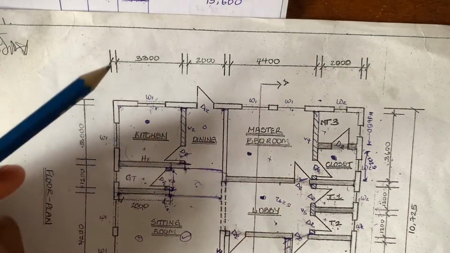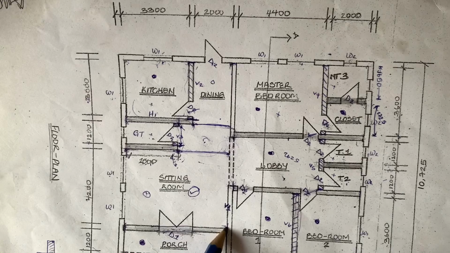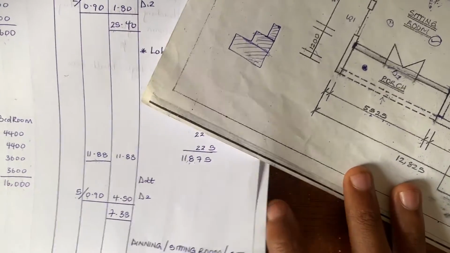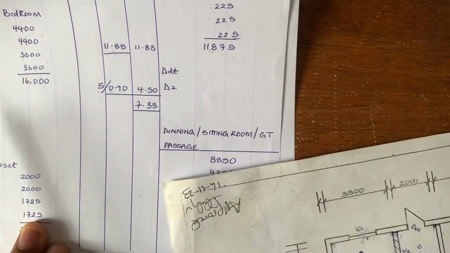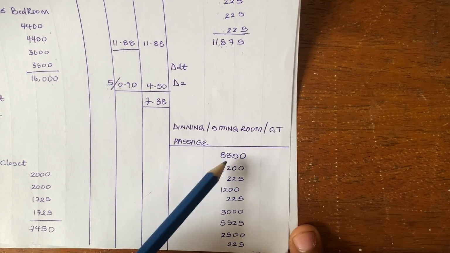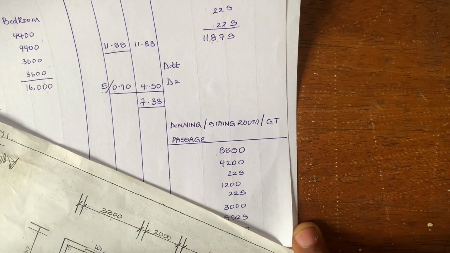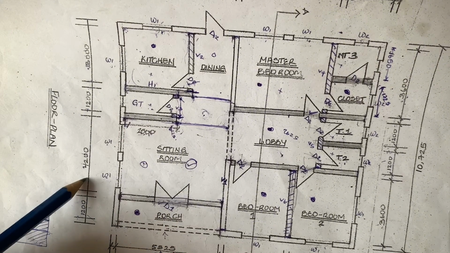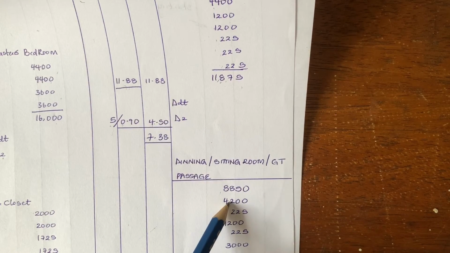The dimension after calculating it from this end to the end of the sitting room gave me 8,850. So this is 8,850. Then from here to here gave me 4,200, and that is what I have here. 4,200.